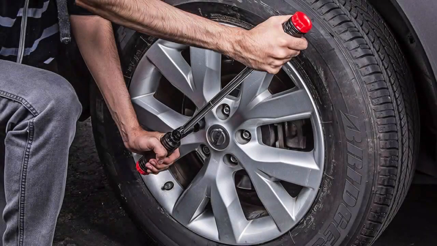Let's take an example of changing a wheel on a car. To remove the wheel from the car, you need to loosen the lug nuts that hold the wheel in place using something like a tire wrench or a lug nut wrench. The pivot point is at the end of the wrench that is connected to the lug.